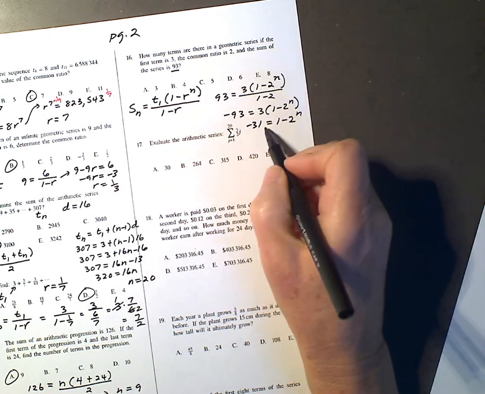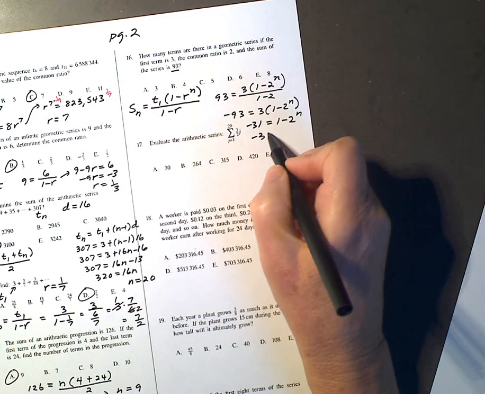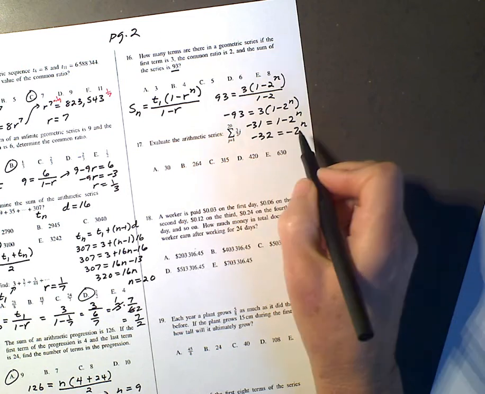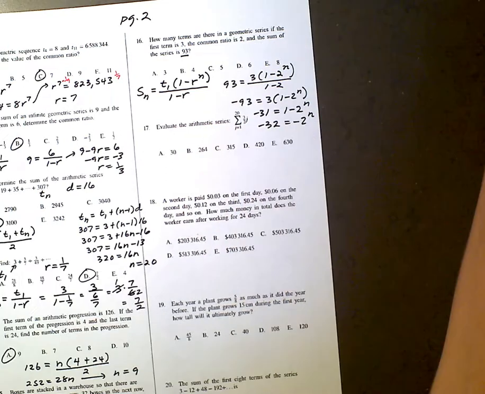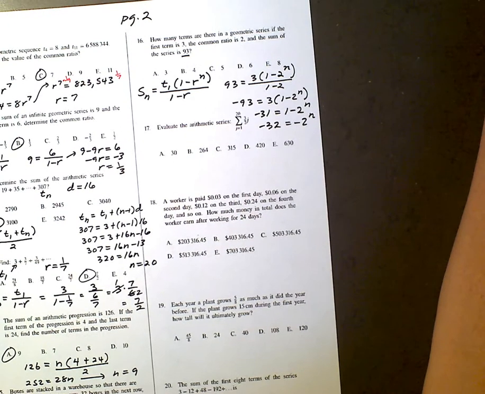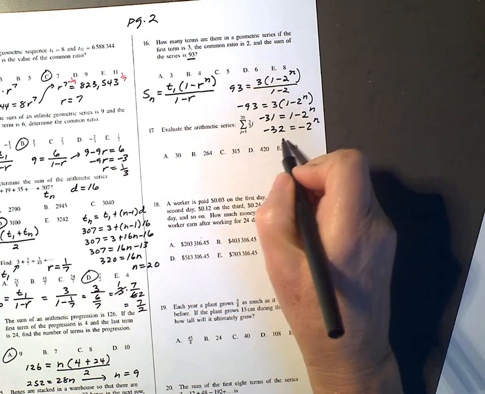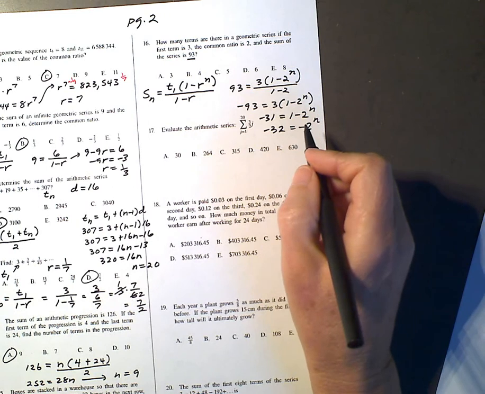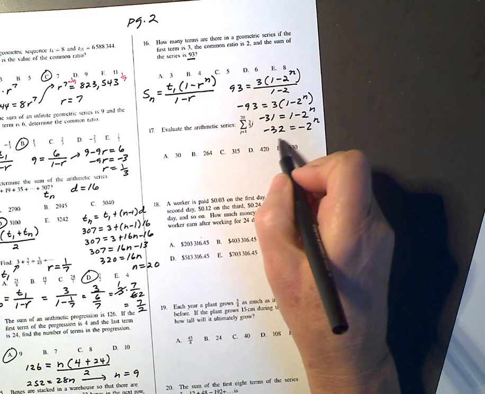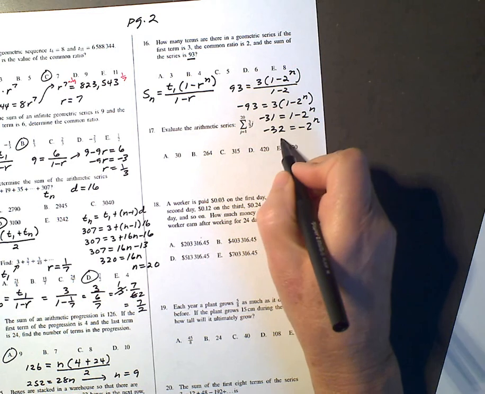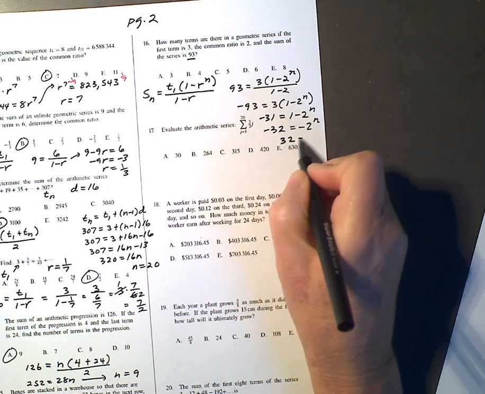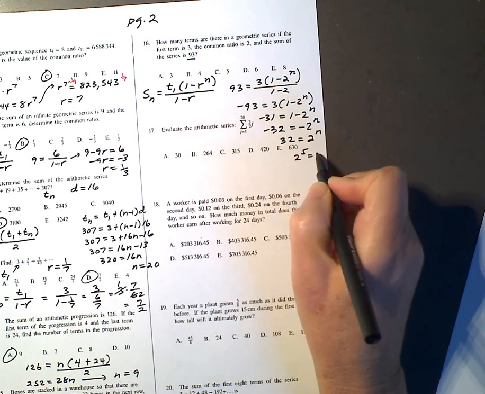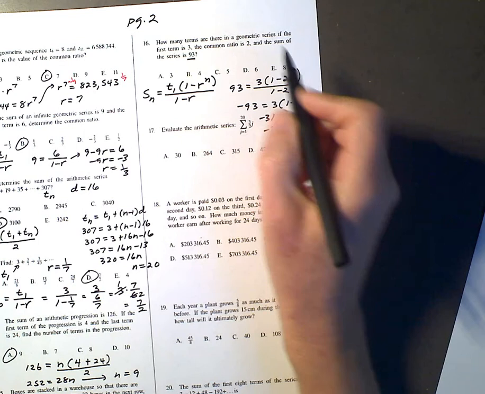Subtracting 1 from both sides, -32 is equal to -2 to the nth power. Let's divide both sides by negative 1. 32 is 2 to the n. So I know that 32 is 2 to the 5th. So n must equal 5. So that's choice C.